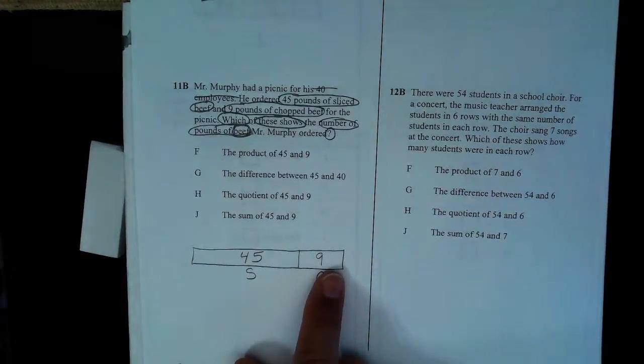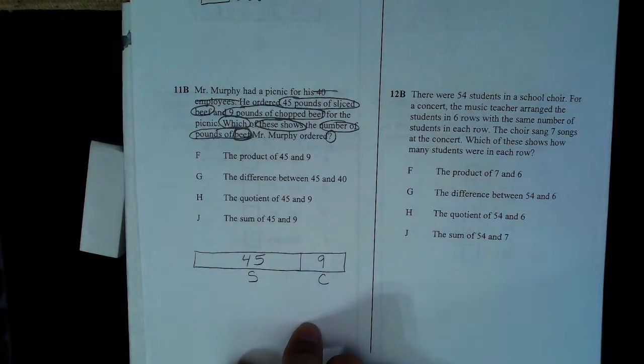For 11B, do I have the same number over and over again? No, because I have different numbers now. So I do want my number to get bigger, but I don't have the same number over and over again. Addition might work here, because my number is getting bigger. It's not getting smaller. And since I don't have the same number over and over again, addition looks pretty good here.